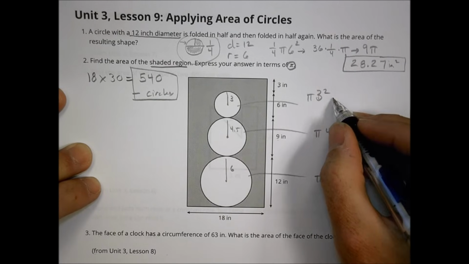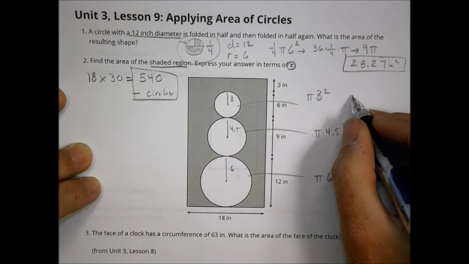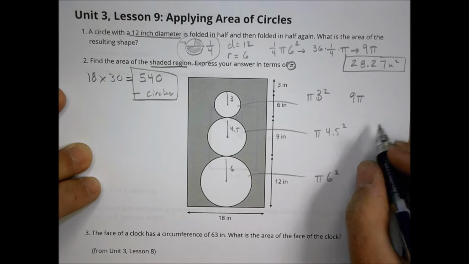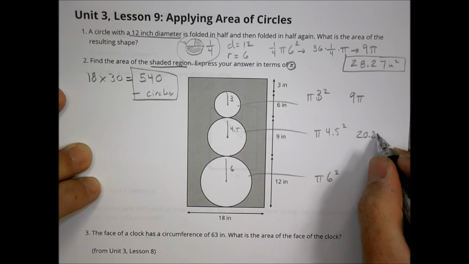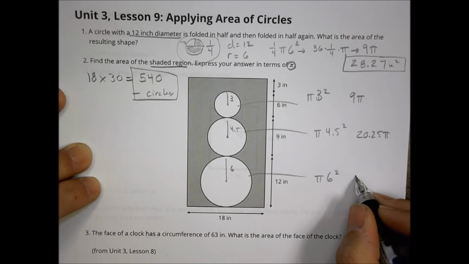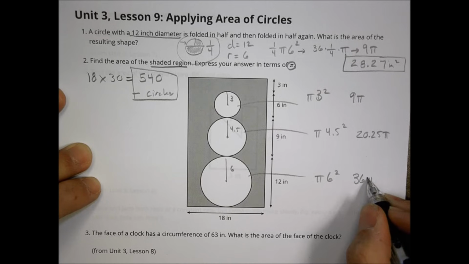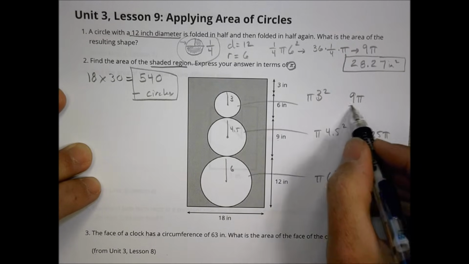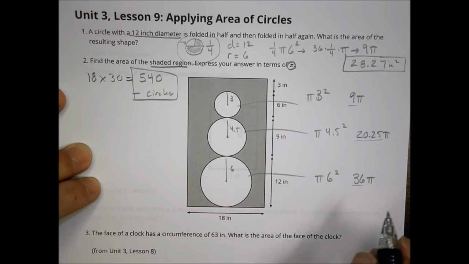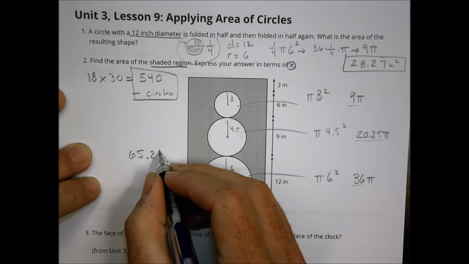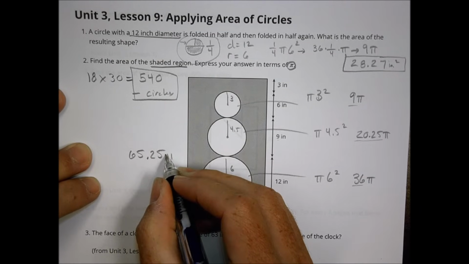Okay, so 3 squared is 9, so this becomes 9 pi. 4.5 squared is 20.25 pi, again leaving it in terms of pi, and 6 squared is 36 pi. So now I can add up 36 plus 20.25 plus 9, and that's going to add up to 65.25, and we just keep our pi like that.